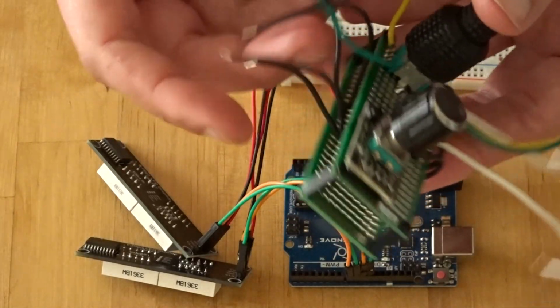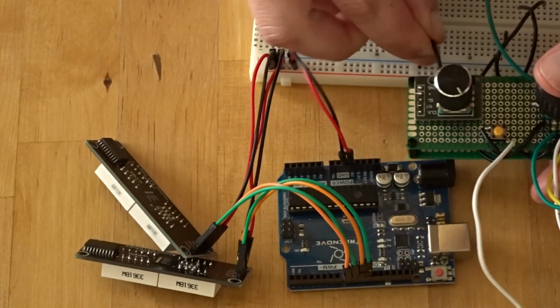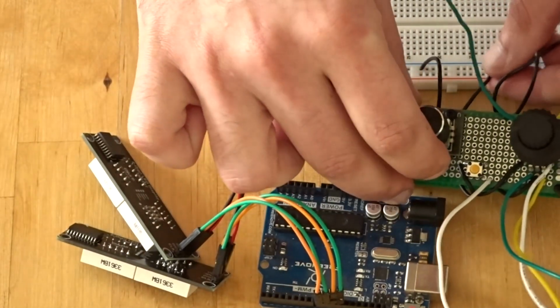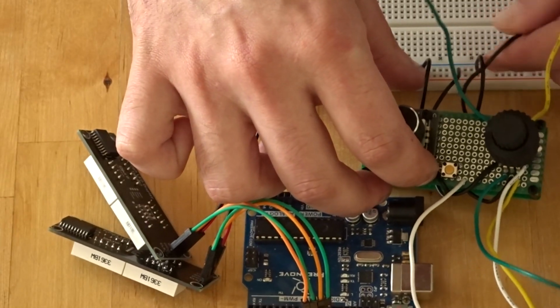And here we see why color coding can come in quite handy. I instantly see that all these black wires are going to the ground. So that's exactly what we're going to do. We're just going to put them into the common ground line on our breadboard.